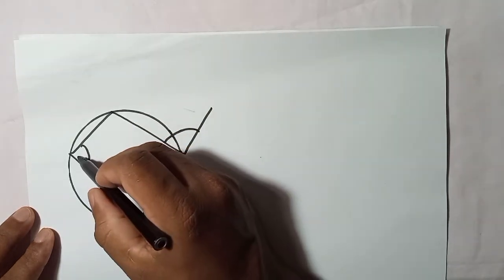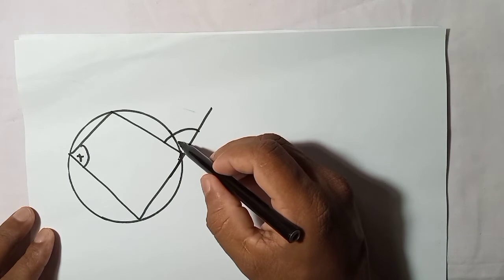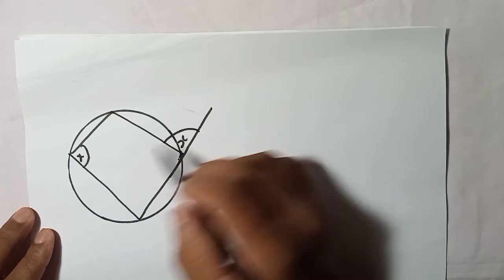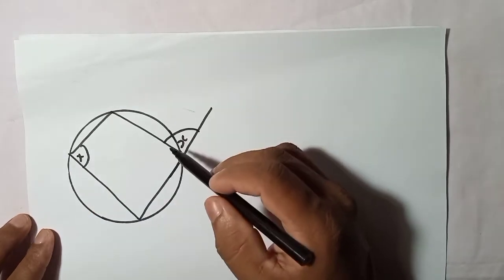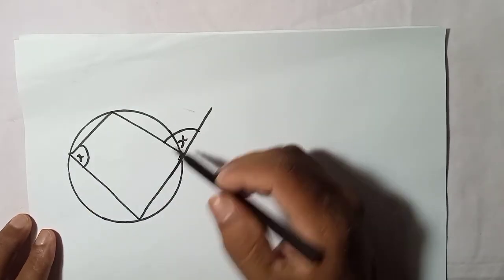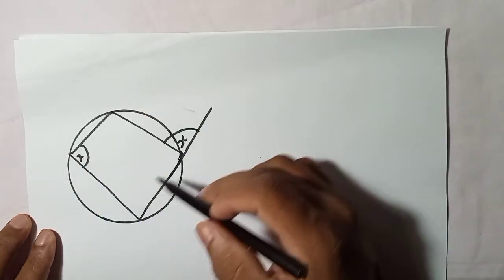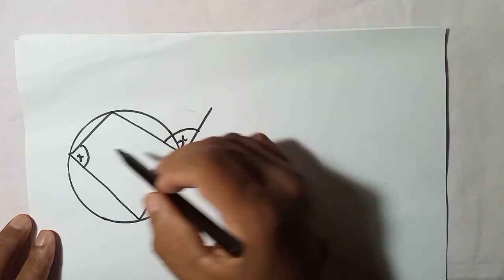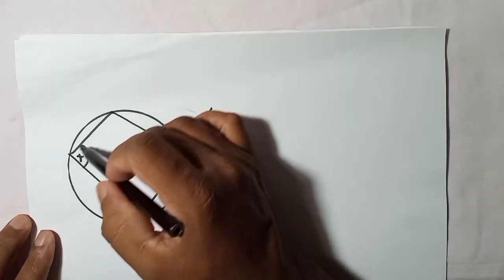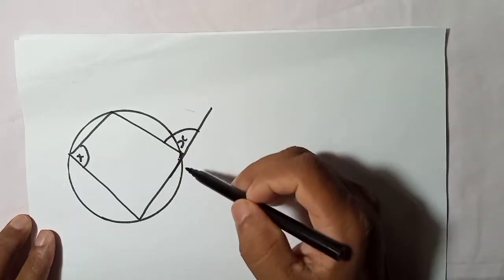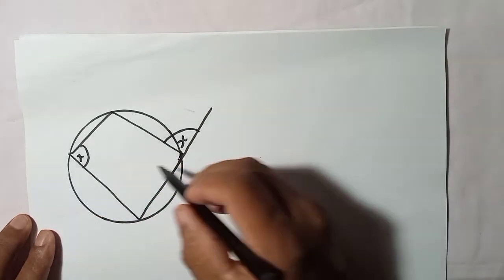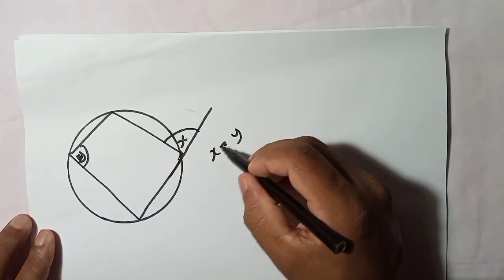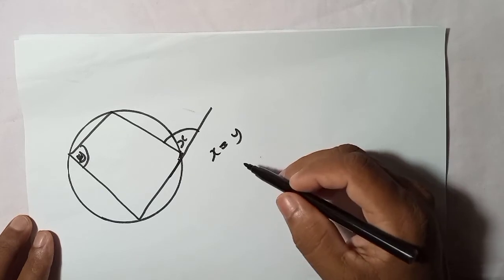Now think, if this is x, this must be x, right? This angle must be x. That means here 50, here also 50, here 30, here also 30, right? Very simple theorem here. When you have a cyclic quadrilateral, if you extend one side, this exterior angle will be equal to the interior opposite angle, right? These two are equal. So if I write here y, then x equals y. You can write directly like that, right?